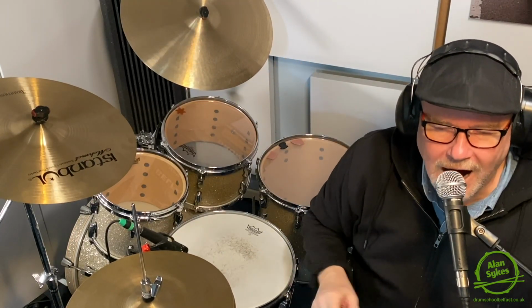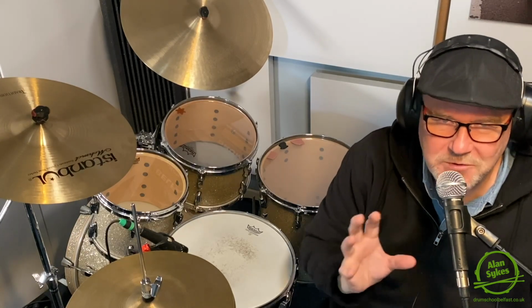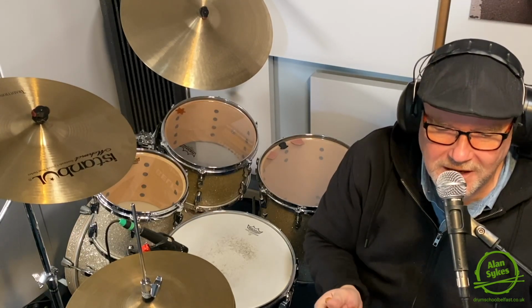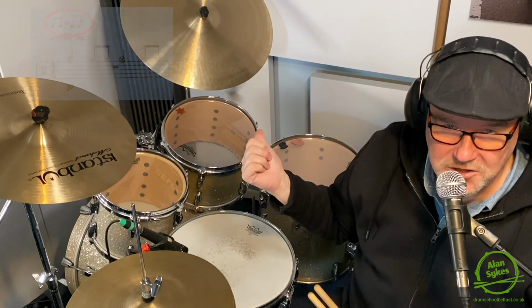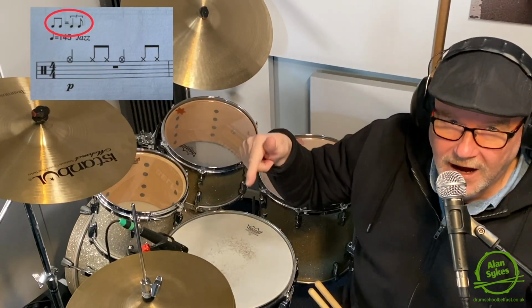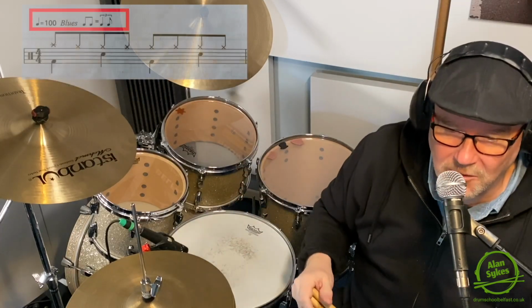All right, have a go. Have a bit of fun at that. Keep chipping away at that if it's a little bit tricky. But now we've got us playing a swing pattern, jazz pattern, and a blues shuffle. Hey, we're doing really well.